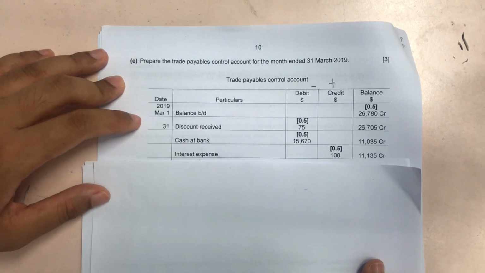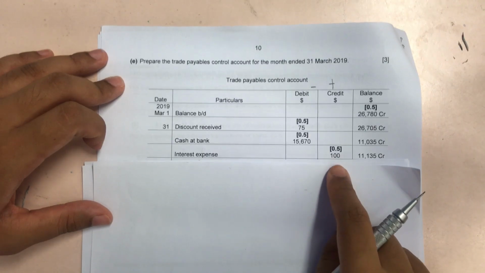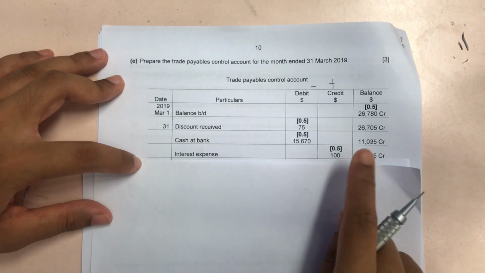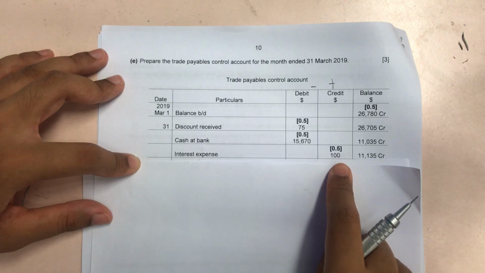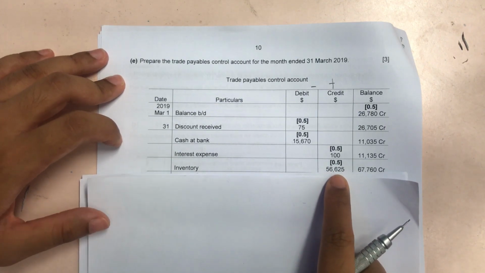Next one, interest expense. All right, the interest is charged by your suppliers because the business did not pay on time. All right, so if you have to pay interest, therefore that is an expense. That means you owe your supplier more, $100 more. All right, so debit your interest expense and you credit your trade payables. Okay, inventory, because this is your credit purchases, right?